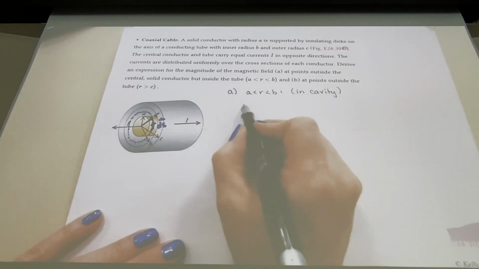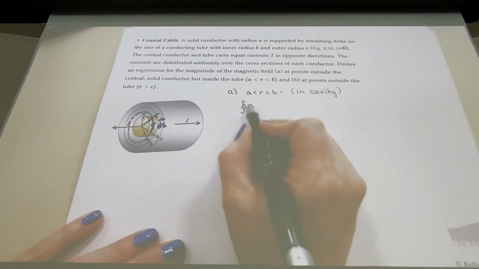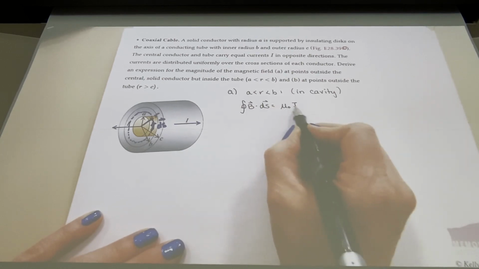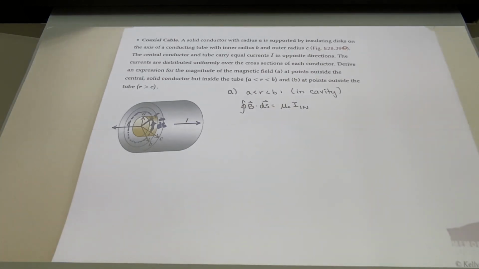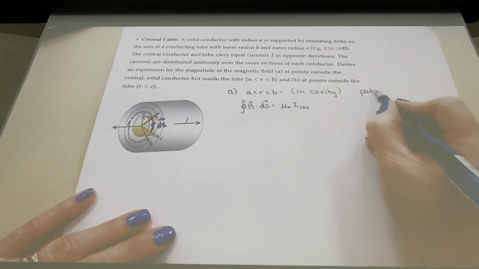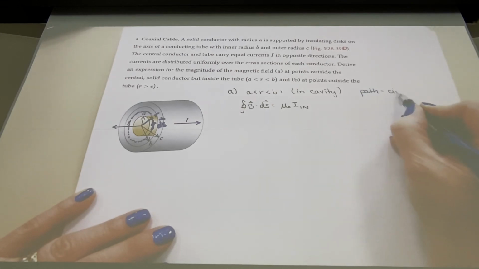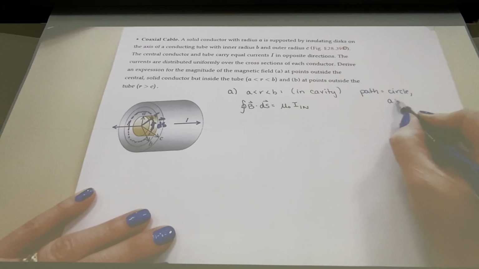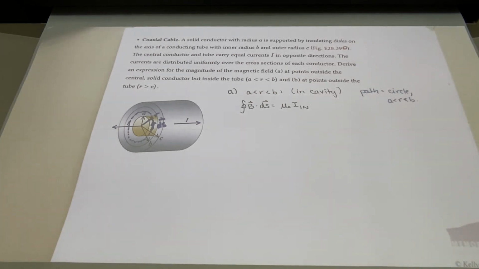We'd like to apply our Ampere's law, integral of B dot ds equals mu naught I in. So let's see what we're going to do here. Our path equals a circle with a radius A less than R less than B, and the orientation matches the orientation of the magnetic field.